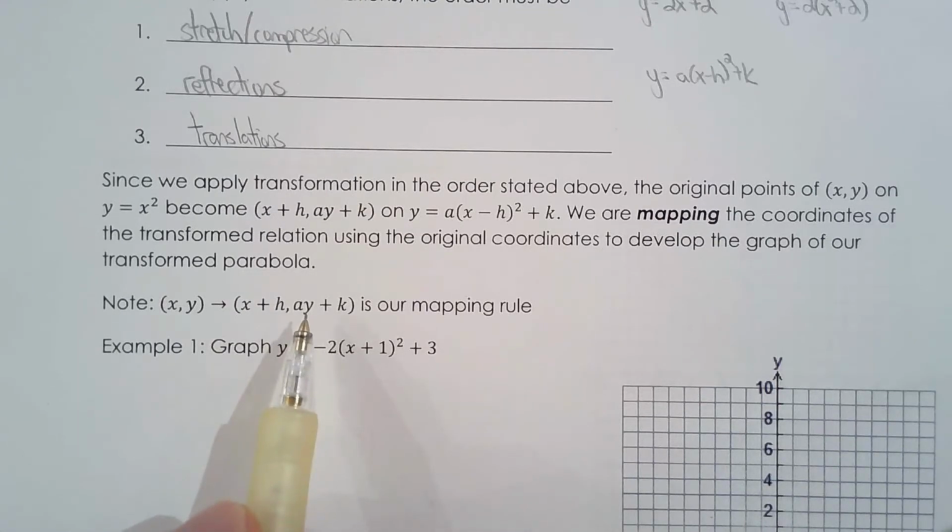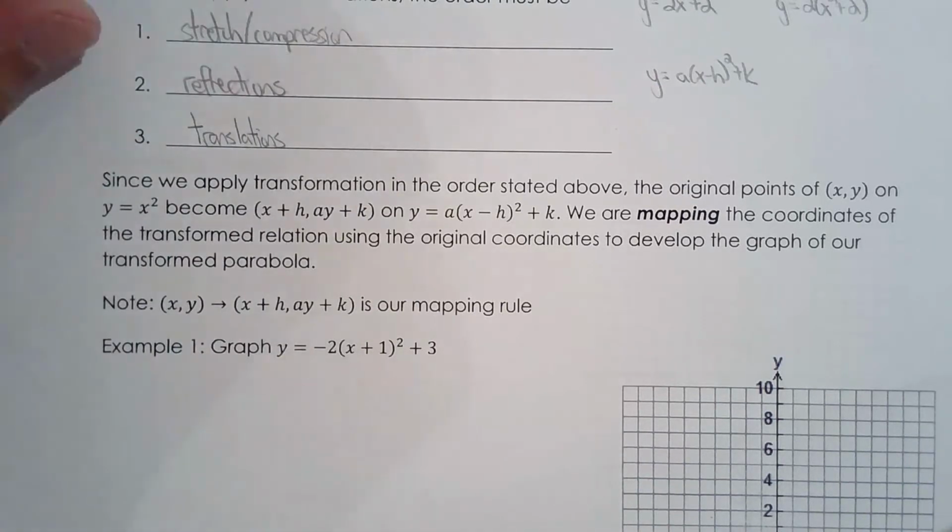What about the y coordinate? Y becomes ay plus k, because your vertical stretch or compression affects the y. And then you followed up with a vertical translation. If you applied translations first, you would have y plus k, and then all multiplied by a. But that's not the case. It makes sense to say ay plus k, because it stretches and compresses, with a reflection, and then translation. So that is beautiful. That's our mapping rule.